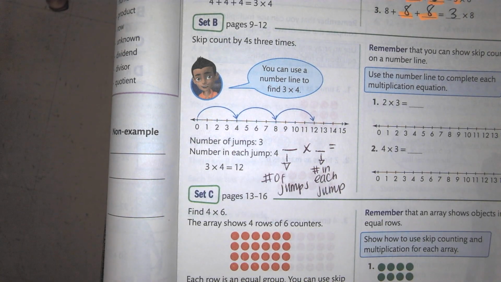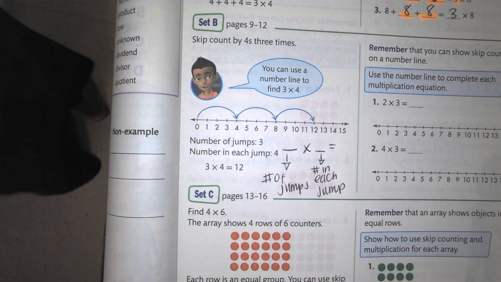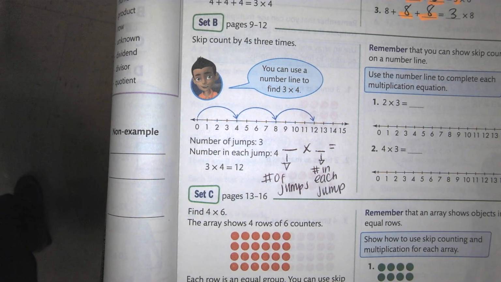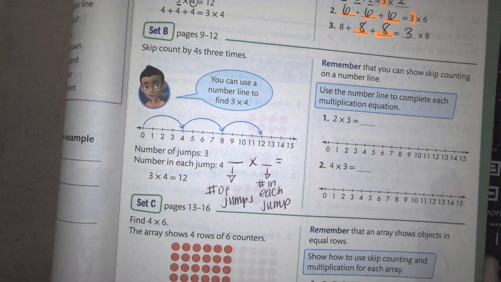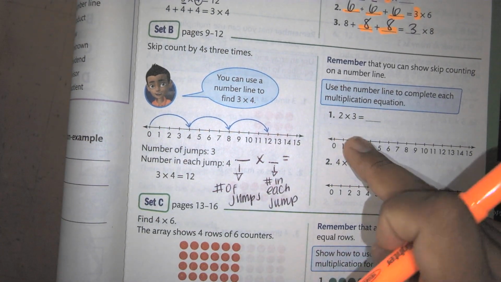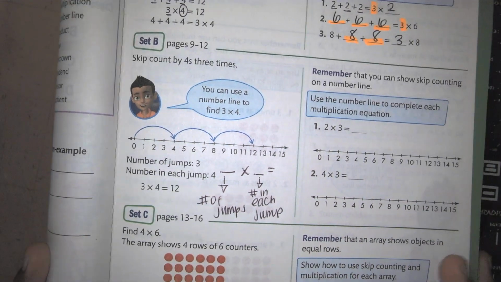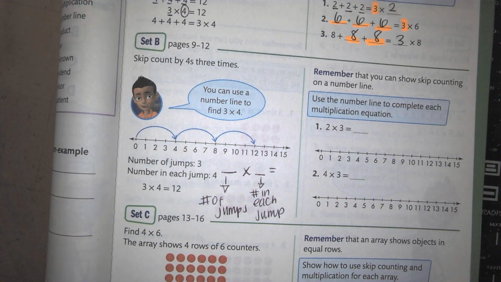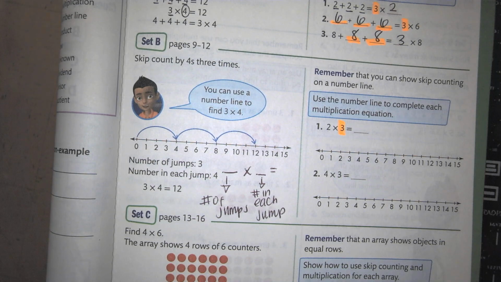Okay? You ready? Okay. So, help me out. Number 1. What am I skip counting by? 3. So highlight the 3. And how many groups of 3 do I need to have? 2.